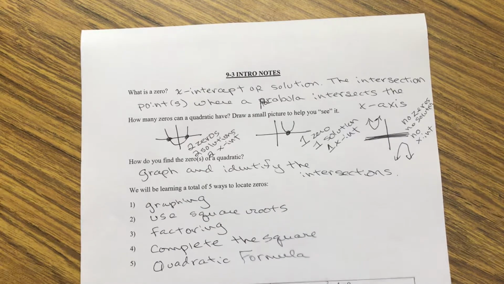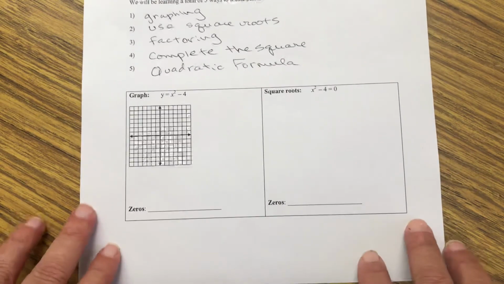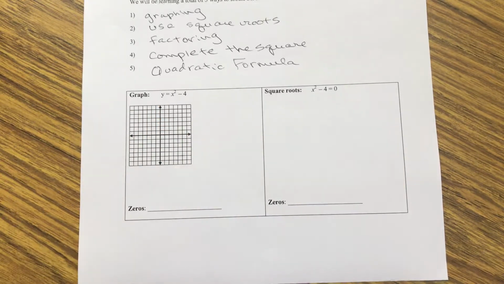no points. And then we talked about the fact that we have 5 total techniques we can use to get the exact same answer. Some techniques are definitely more useful than others, but they all do eventually get to the correct answer. So we have graphing, square roots, factoring, complete the square, and the quadratic formula. So I'm going to try to help you understand the connection between the graph and using square roots.